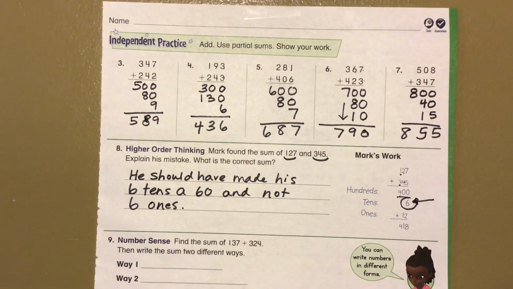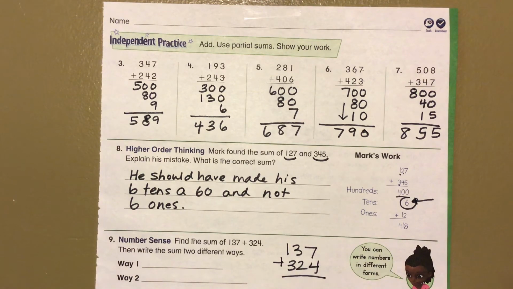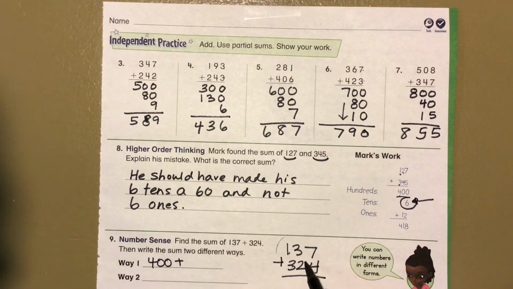Find the sum of 137 plus 324. So let's see. We need to find out, we're going to write our sum 2 different ways. So we need to find our sum first. I am going to find one way. I'm going to do partial sums. So 100 plus 300 is 400. Let's see. 30 plus 20 is 50. And then 7 plus 4 is 11, okay?